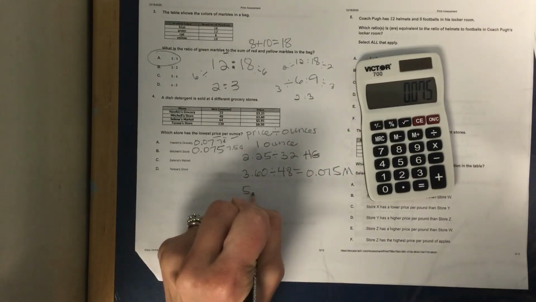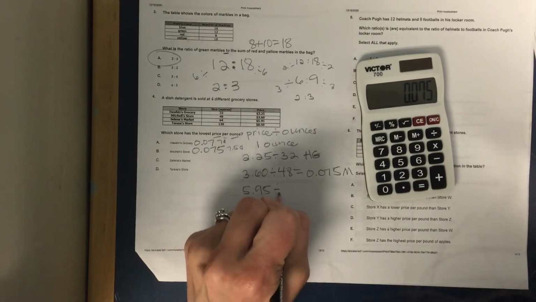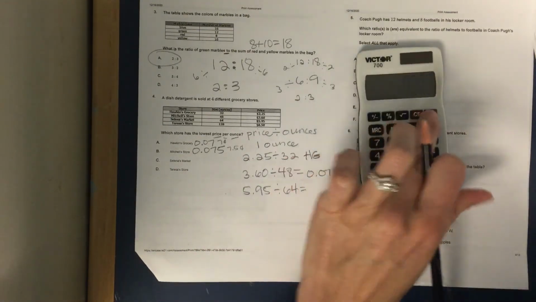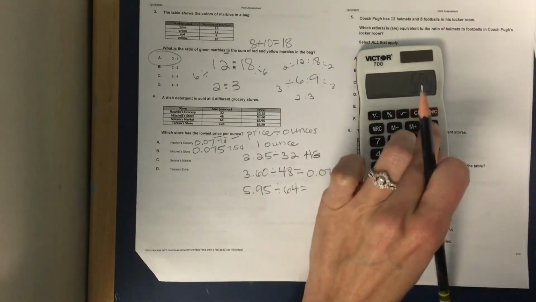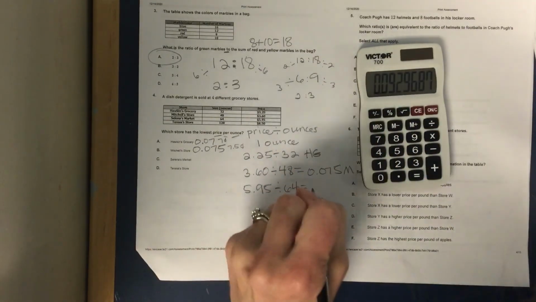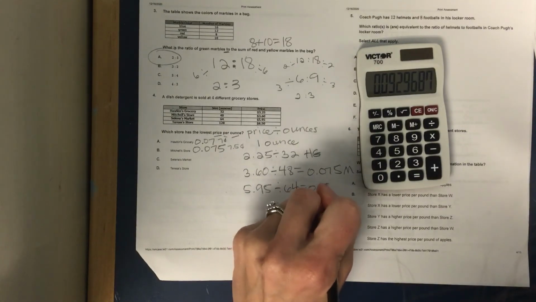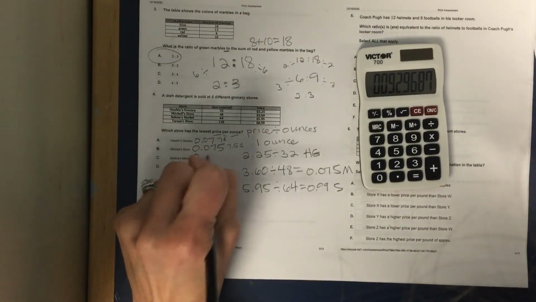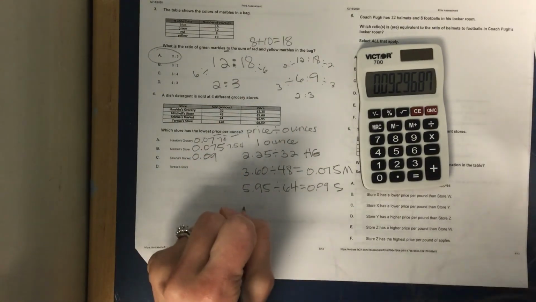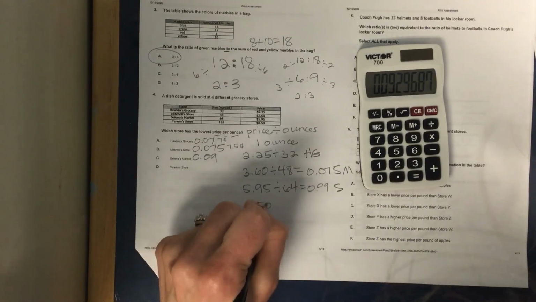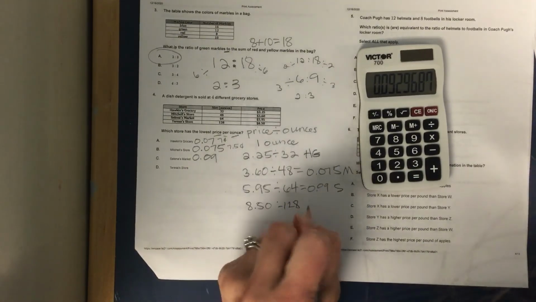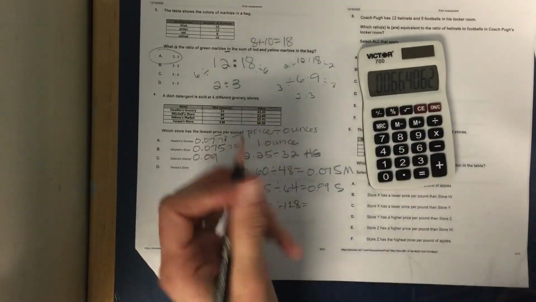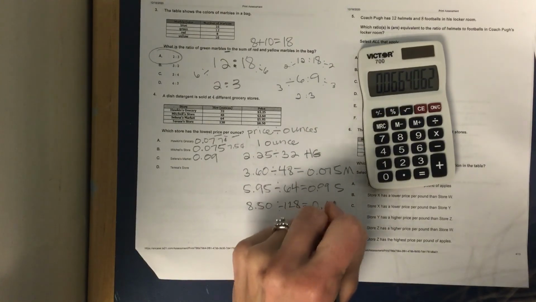Selena's is $5.95 divided by 64. So we're going to come over here, 5.95 divided by 64 equals 0.09, and that is for Selena's store. And the last one is Teresa's store, which is $8.50 divided by 128. 8.50 divided by 128, you get 0.06.